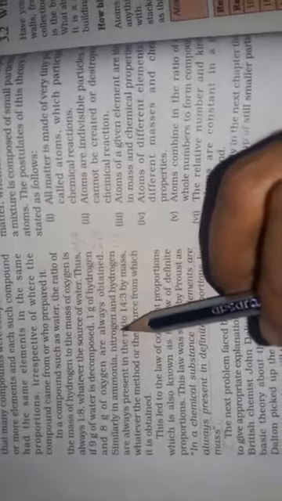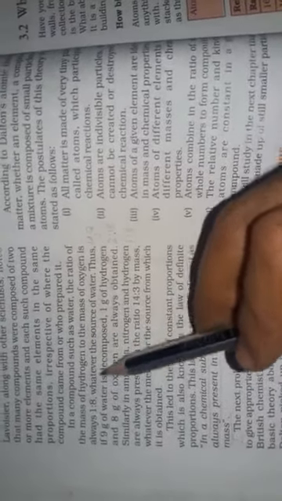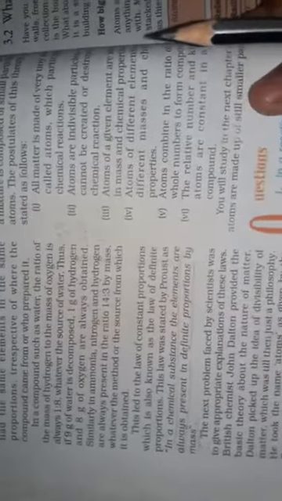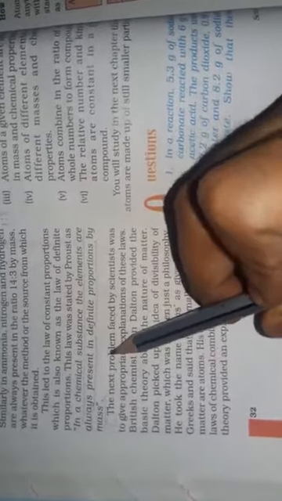In the previous lecture we discussed the example of water, in which the elements are present in the ratio 1:8. Next, we proceed through this article. The next problem faced by scientists was to give an appropriate explanation of this law.